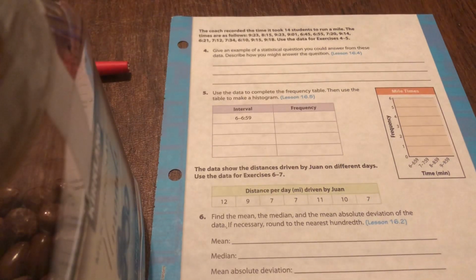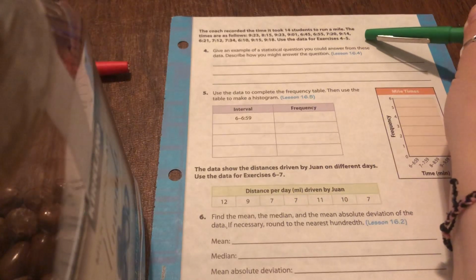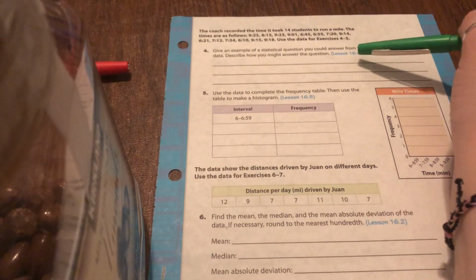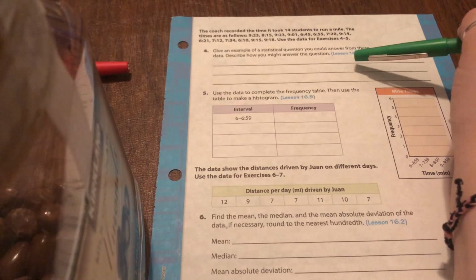So if we take a look at example 4, it says the coach recorded the time it took 14 students to run a mile. The times are as follows: 9:23, 8:15, 9:23, 9:01, 6:45, 7:20, 9:14, 6:21, 7:12, 7:34, 6:10, 9:15, 9:18. Use the data for exercises 4 through 5. Give an example of a statistical question, in other words, a question that can have multiple answers and that you could quantify from these data. Describe how you might answer the question.